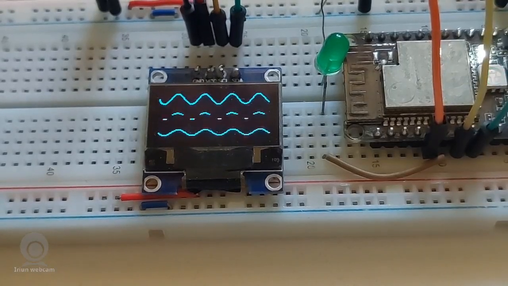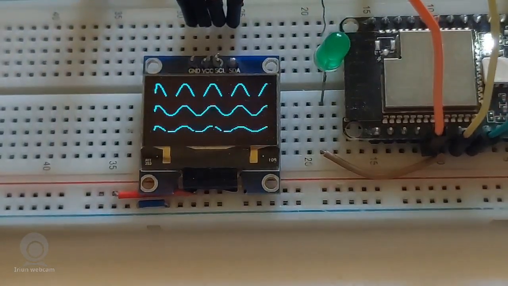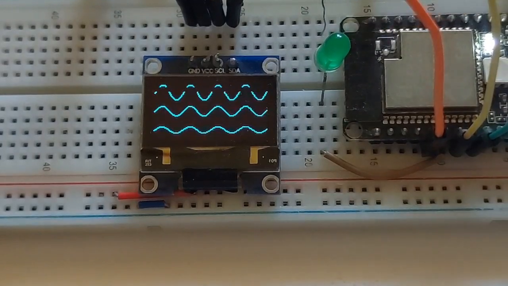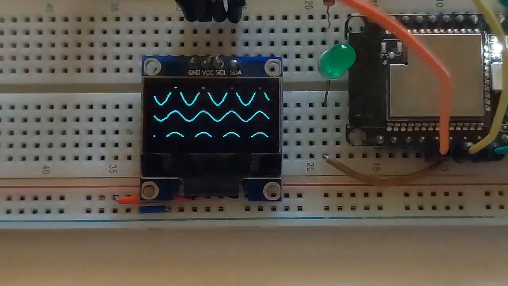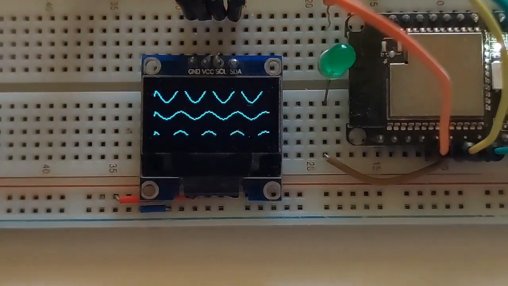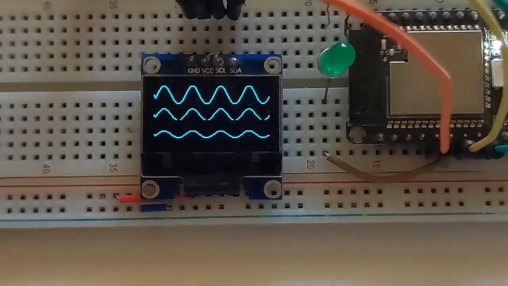Hello everybody. Okay, so what do we got here? It's a new project, all right? Don't worry about the LED and the resistor. This was an earlier project, but I don't need it, so I'm not going to put it on. Don't need the LED flashing.